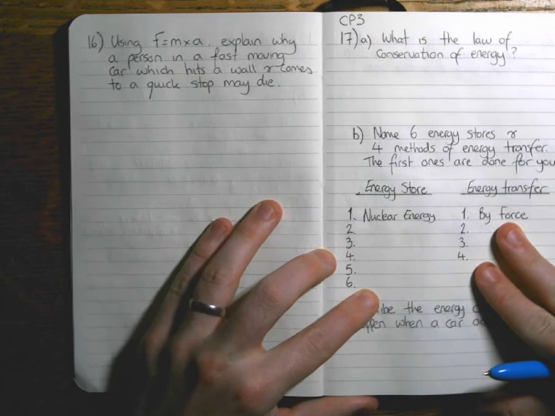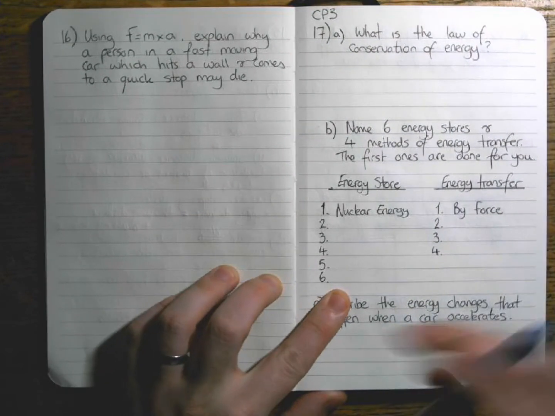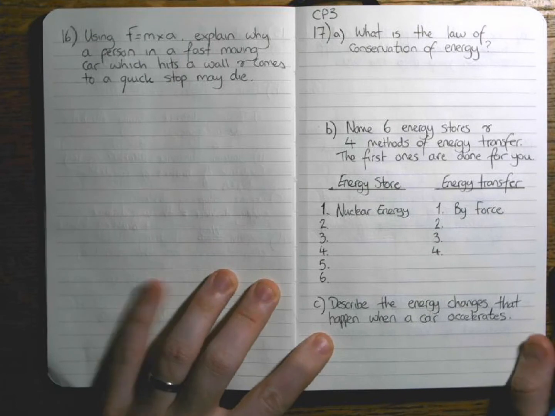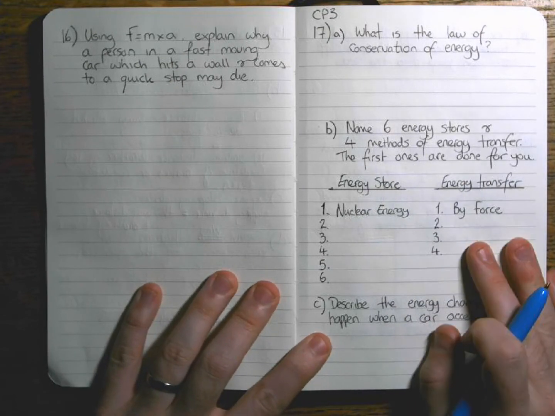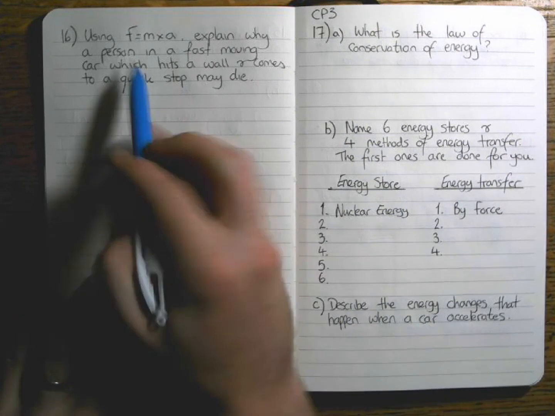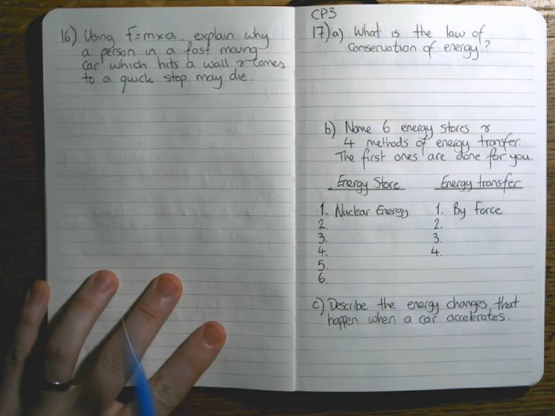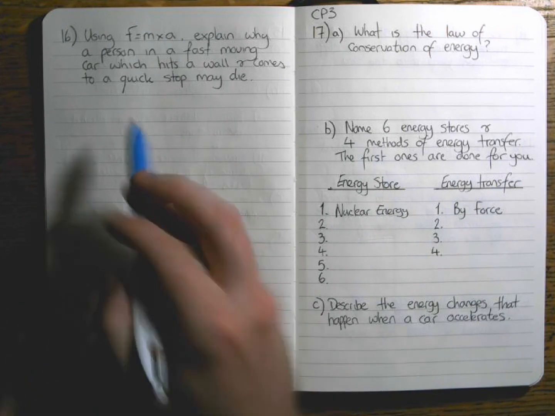Last question as part of this topic. Using F equals ma, explain why a person in a fast moving car which hits a wall and comes to a quick stop may die. Have a think about this one and have a go yourself, and I'll go through it in a couple of seconds. Okay.